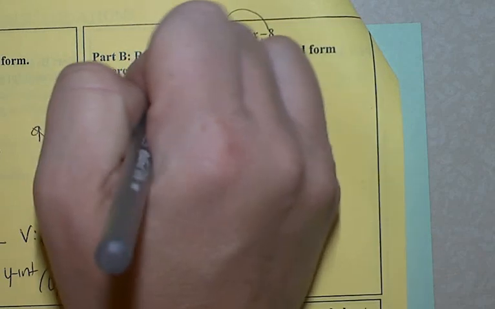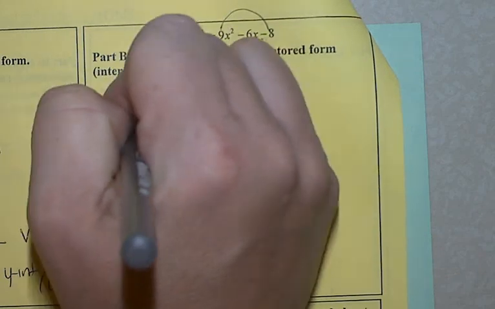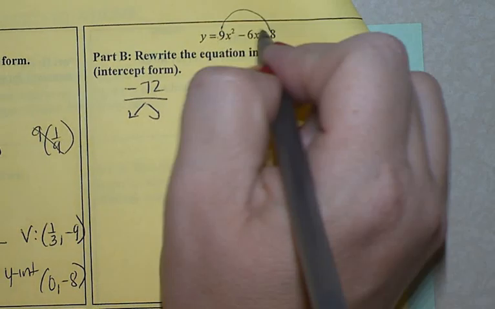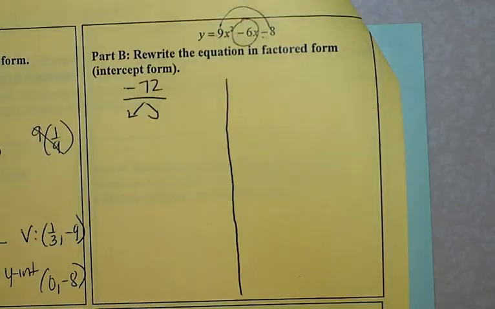I want you to come up with two numbers that multiply to give you negative 72 and combine to give you a positive 6. See if you can do it in 1 minute using a calculator. Go ahead. On your own, please.